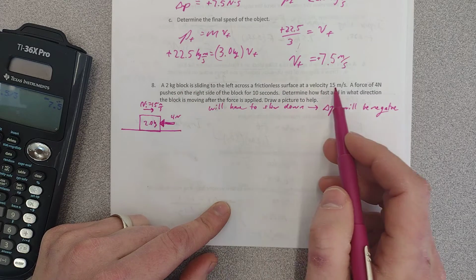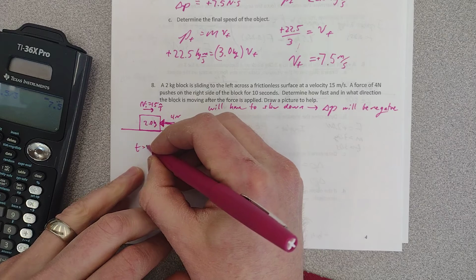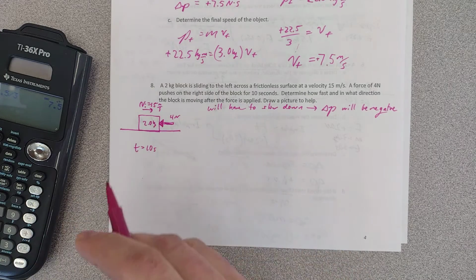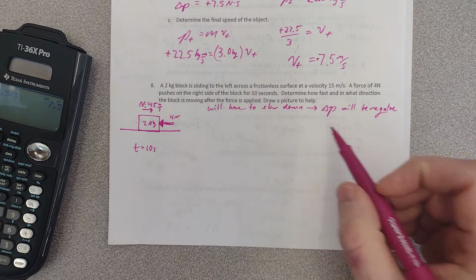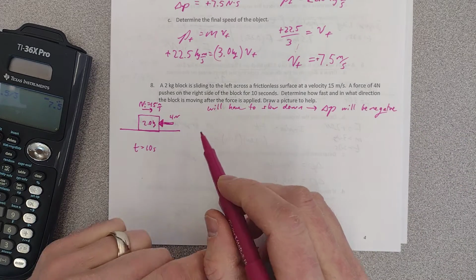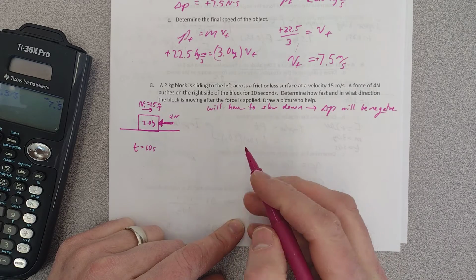But anyway, for 10 seconds, okay, time of the push is 10 seconds. That's quite a long time. I bet this is going to cause the block to turn around and head the other way, actually. Determine how fast and in what direction the block is moving after the force is applied. Draw a picture to help.